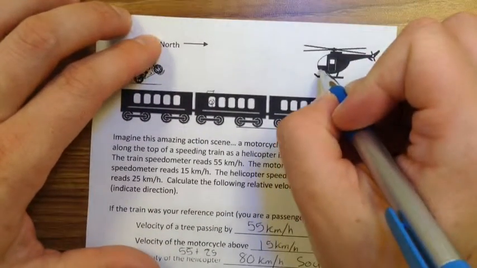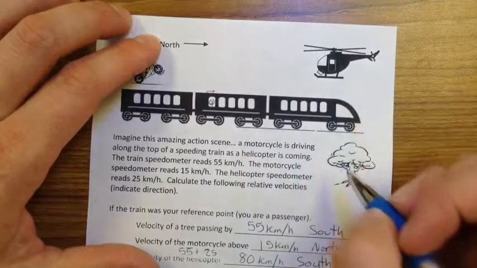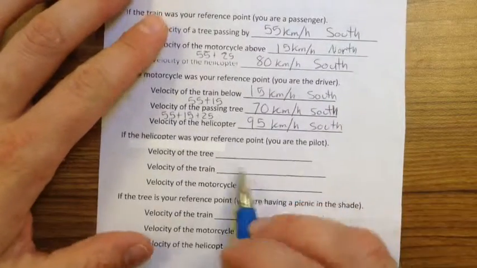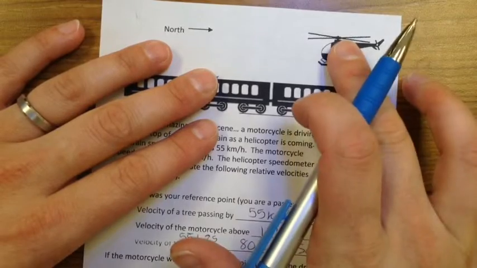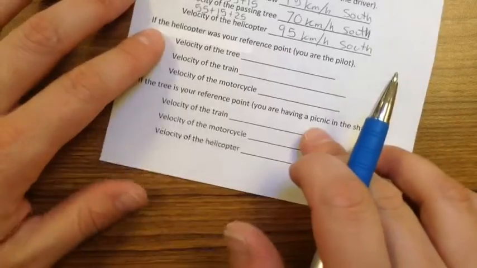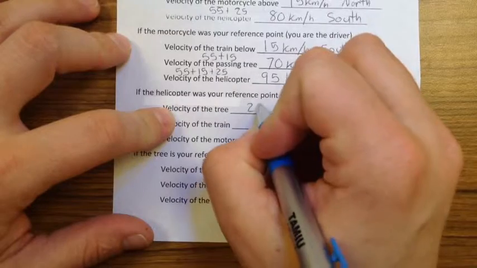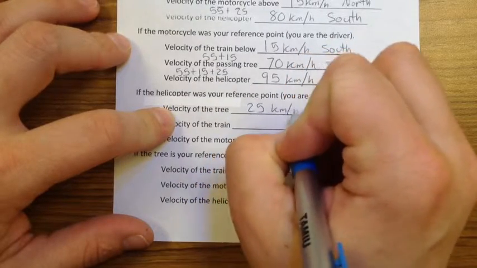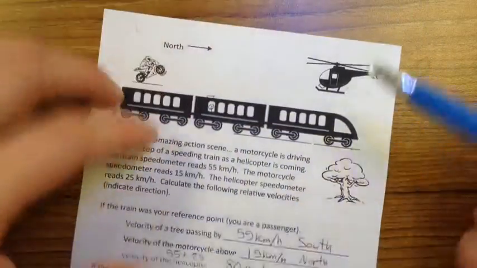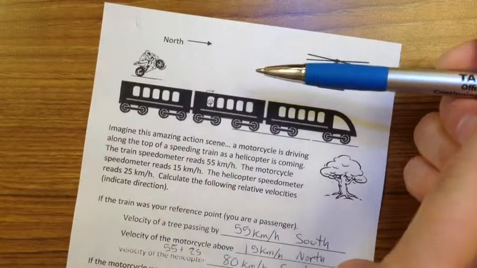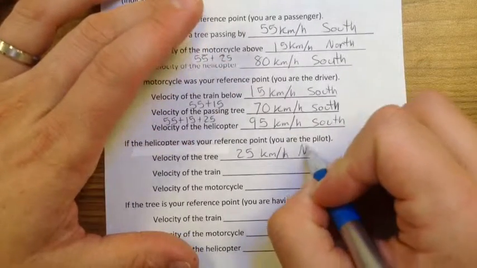If the helicopter is your reference point, if you were the pilot in the helicopter, and you were looking through a little tiny window down here, okay, how does it appear things are moving? The velocity of the tree. Well, the tree is pretty much stuck to the ground. The speedometer relative to the helicopter, it's a direct relationship. So the tree appears to be moving 25 kilometers per hour, which is the speedometer velocity of the helicopter. If the helicopter is moving this way, the tree appears to be moving that way. So the tree appears to be moving north.